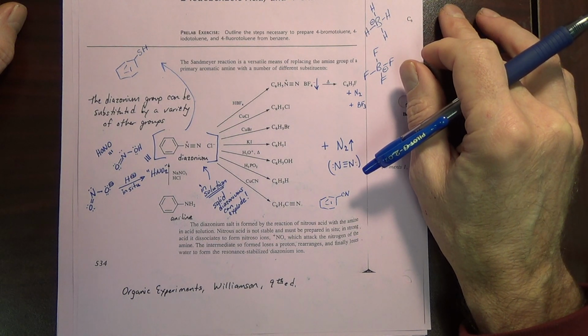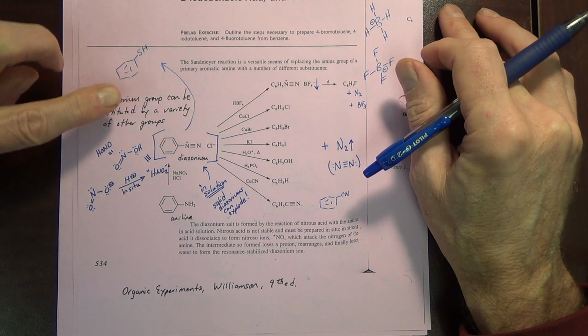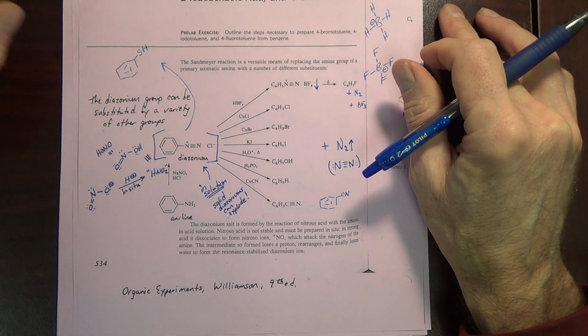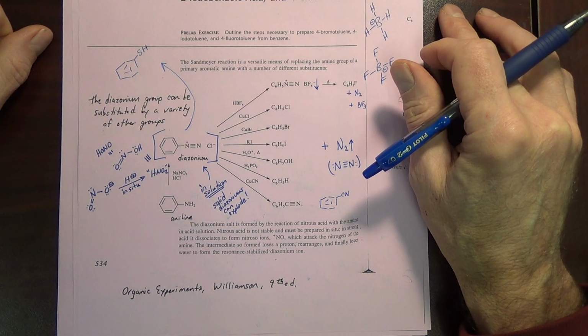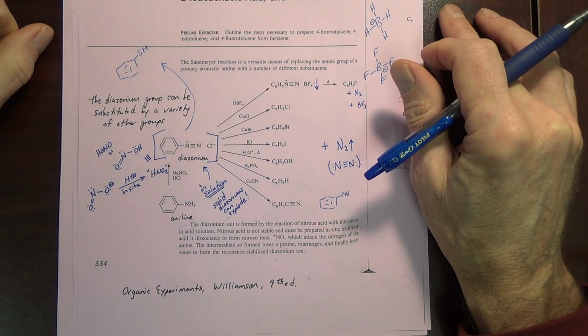We should have been doing smaller scale to begin with, because you don't want to do potentially hazardous reactions on large scale. So you live and learn. A couple of years later, I read that diazonium sulfides are particularly explosive, and should have read that before doing the reaction, right?